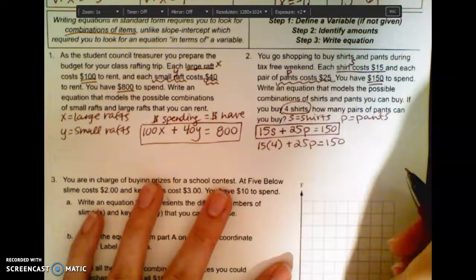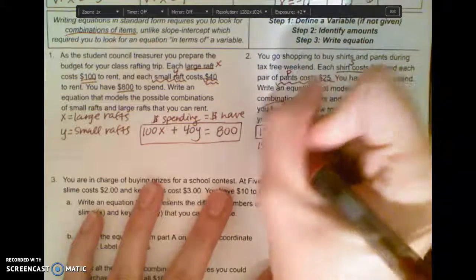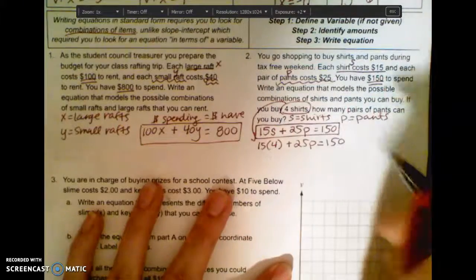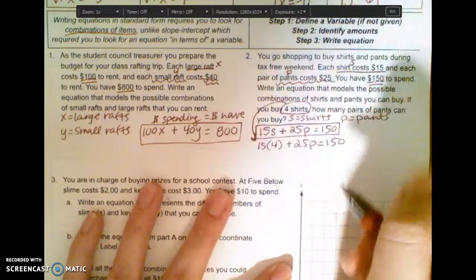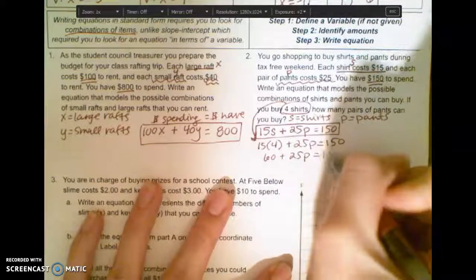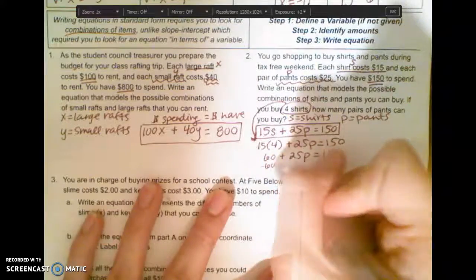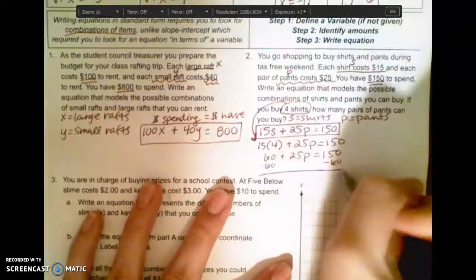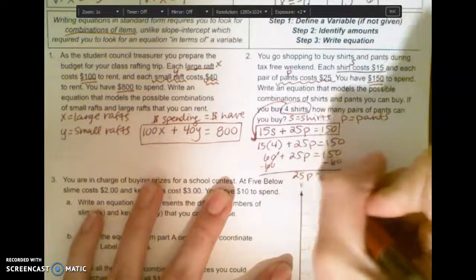15 times 4 plus 25P equals 150. I'm taking this 4 and I'm plugging it in for S. So now let's figure out what that gives us. 15 times 4 gives us 60 plus 25P equals 150. Now we're just solving it for P. So subtract 60 on both sides. That's going to give me 25p equals 90.